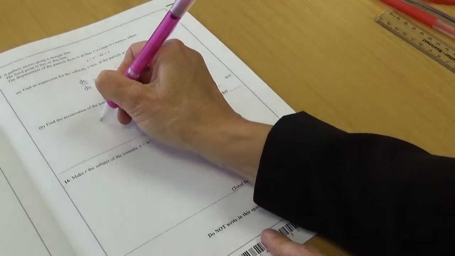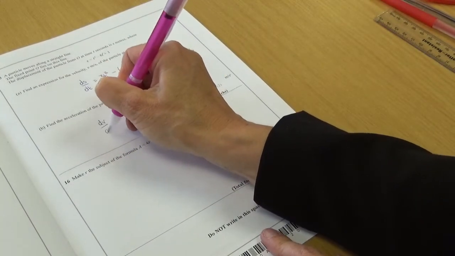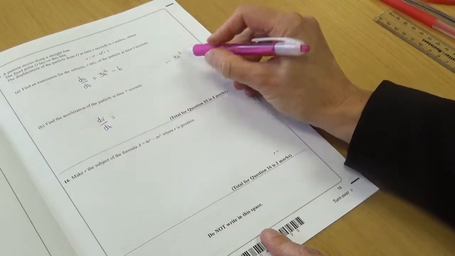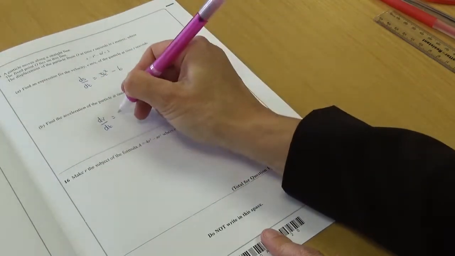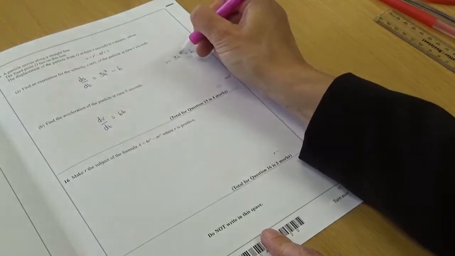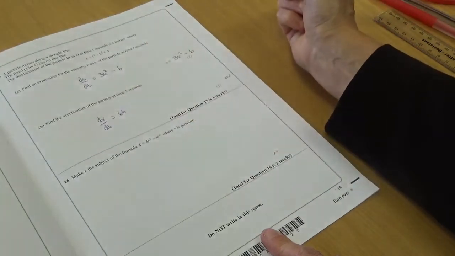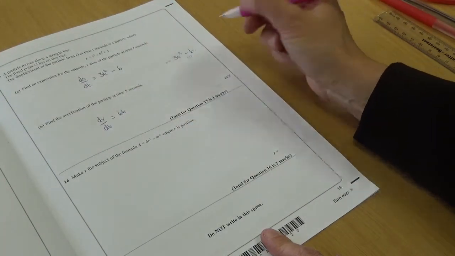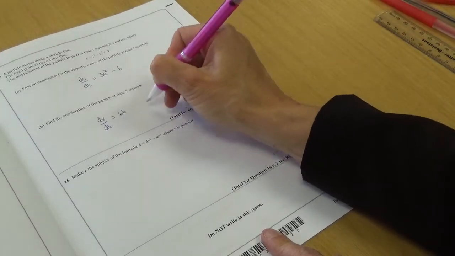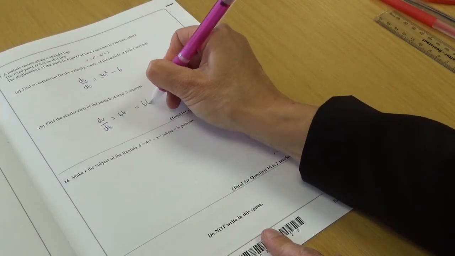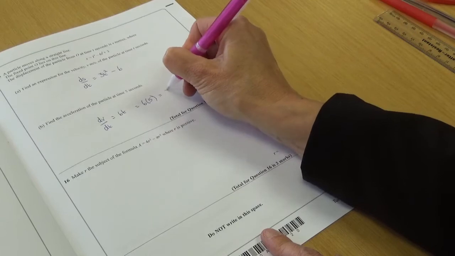Acceleration, we've got to differentiate our velocity. So multiply by the old power gives me 6t, 1 less than 2 is 1, which we don't bother writing, the number disappears, and we want it at 5 seconds. So we want 6 lots of 5, which is 30.